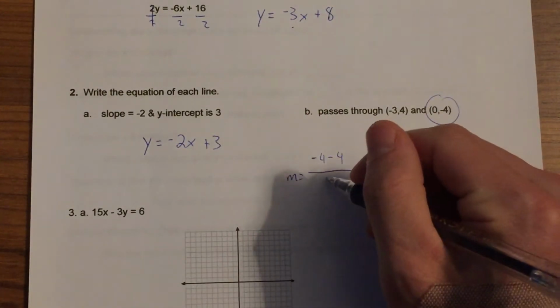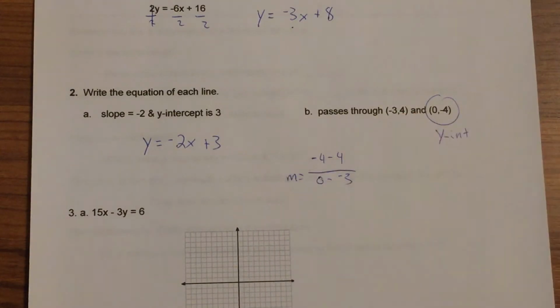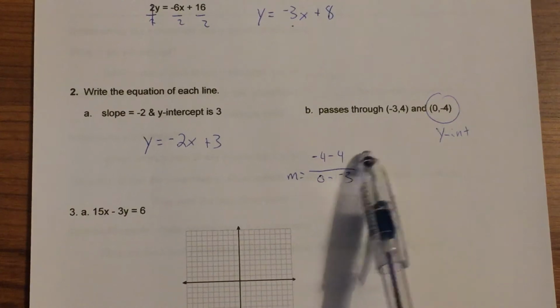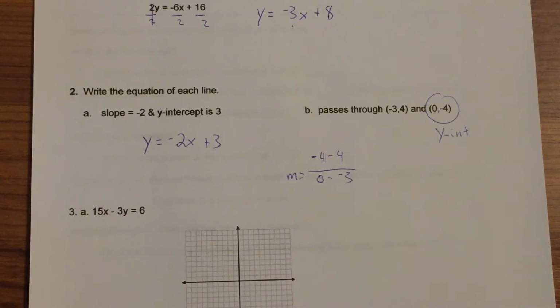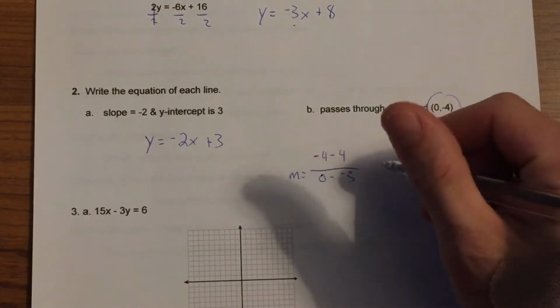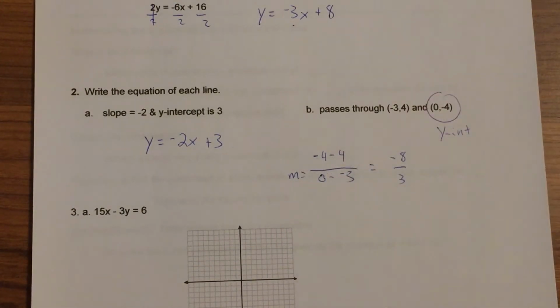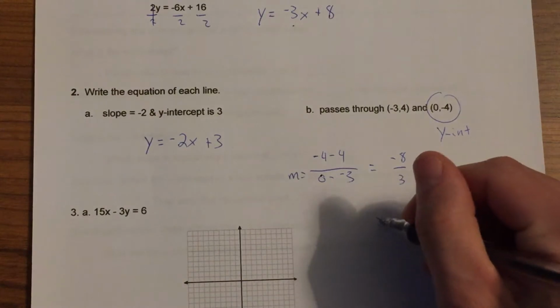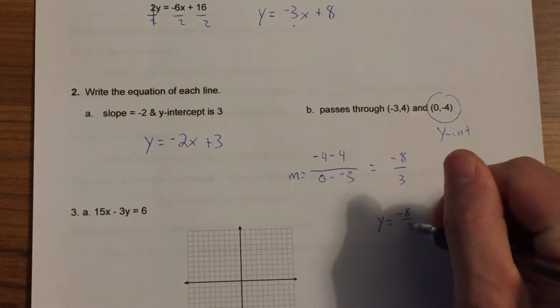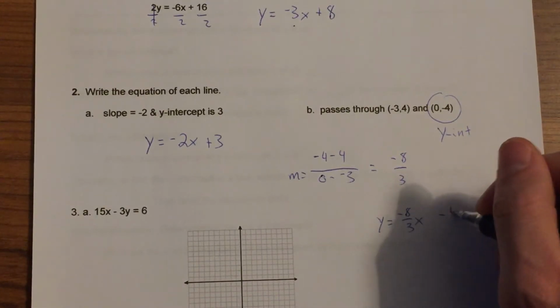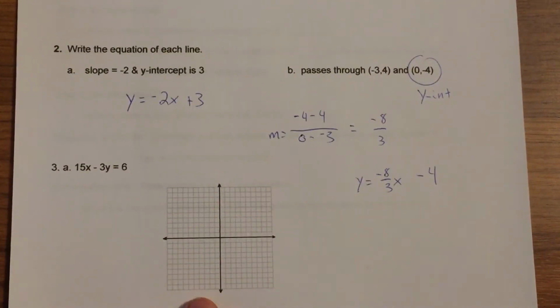We'll set this up. -4 minus 4, that's the change in y, over the change in x, 0 minus -3. Simplifying, we get -8 over 3. So our slope is -8/3. And then we could write the equation of the line.